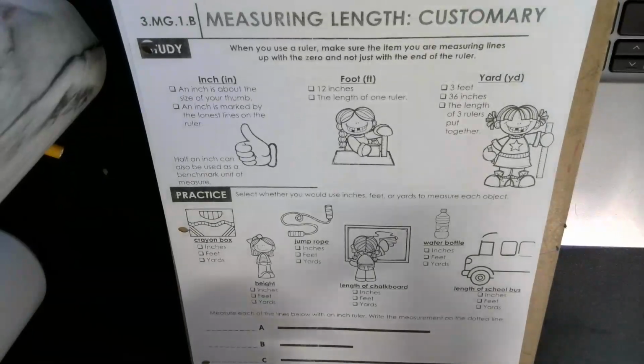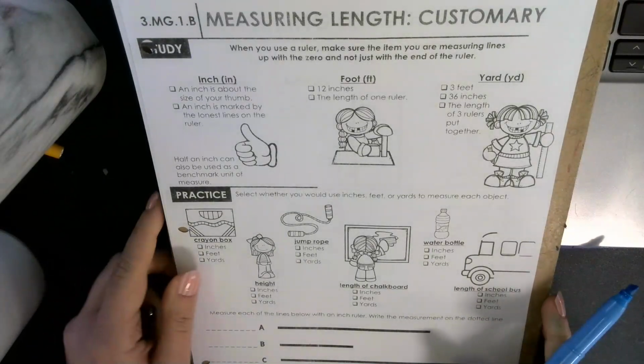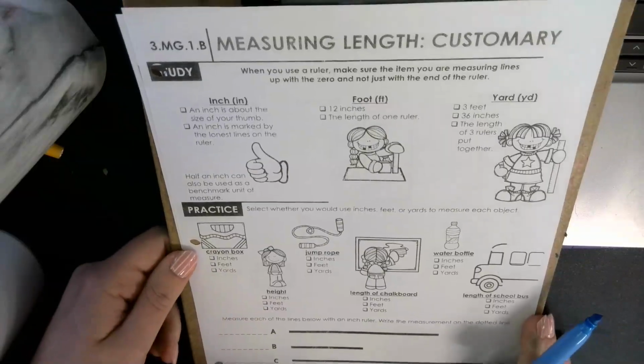Okay, so everyone get out your pencils and highlighters. I passed them all out. If you need any extras, they're on the blue table. Please and thank you. Everyone have a seat.